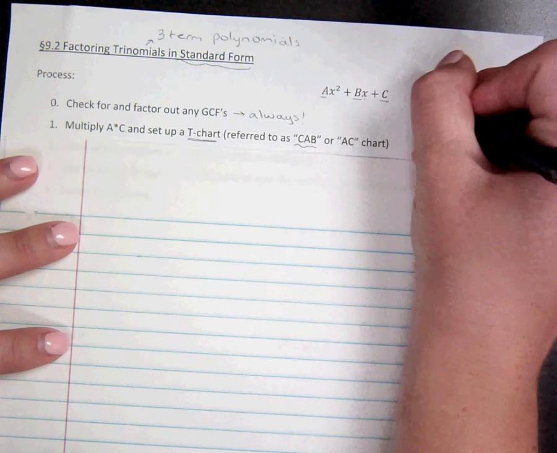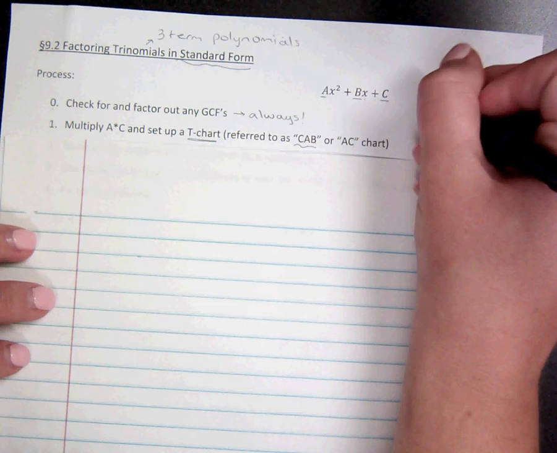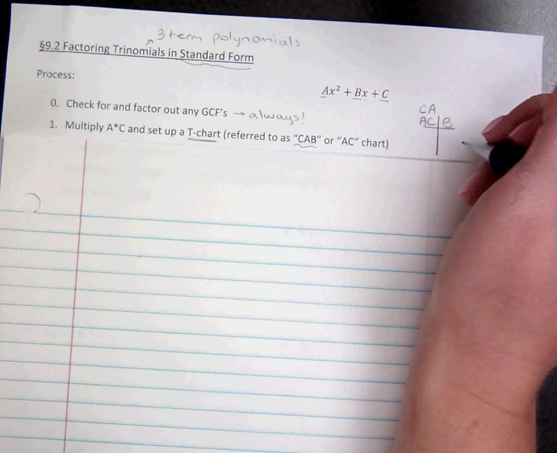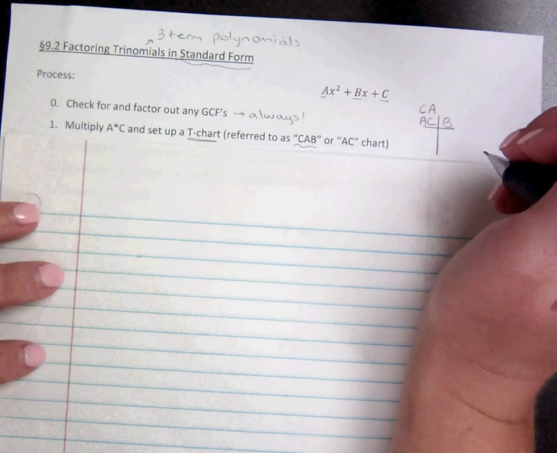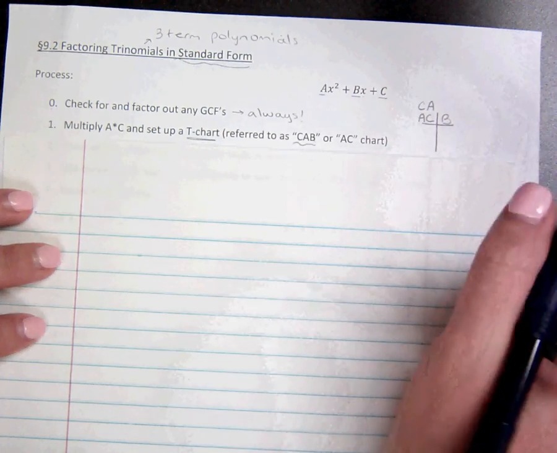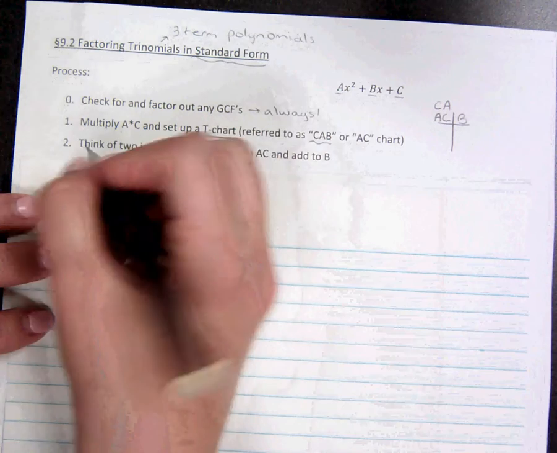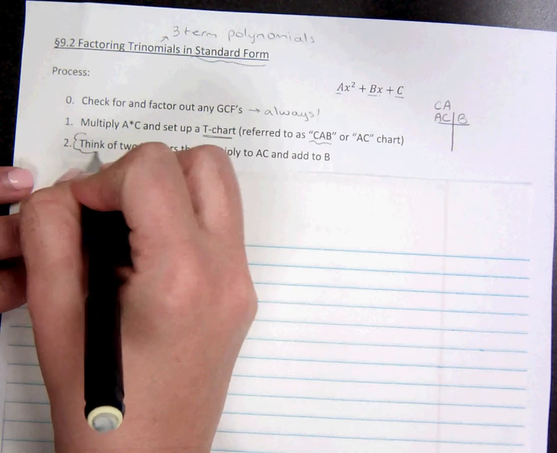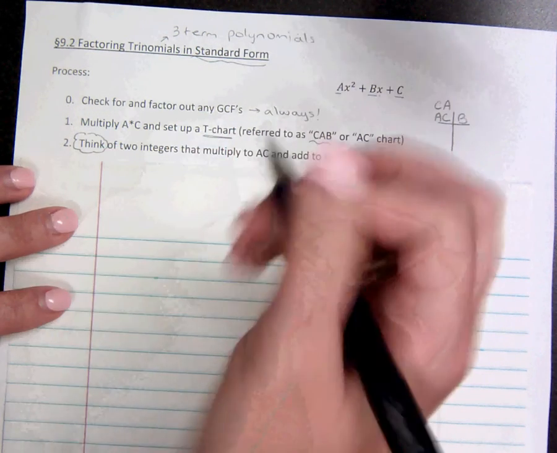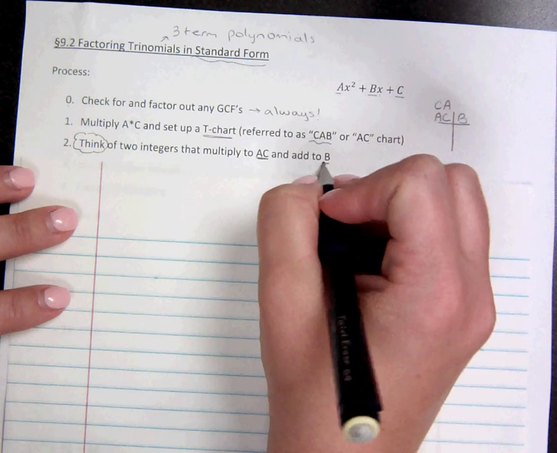And a student said, oh, I'm just going to switch the C and the A, because with multiplication you can do that, so that it spells CAB. So she calls it a CAB chart, if that helps you remember. But AC, whatever, it doesn't matter. And then B is over here by itself. Then you're going to think, this part's the hardest part, you're going to think of two integers that multiply to AC and add to B.